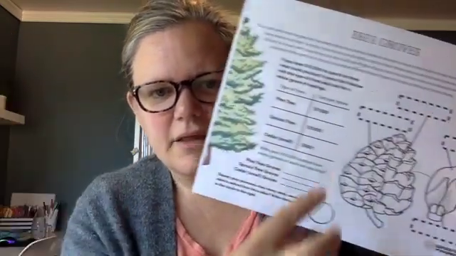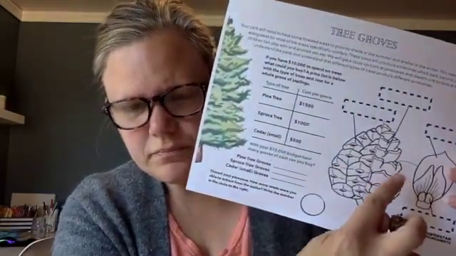So today we're going to talk about tree groves in our park. We're going to talk a little bit about conifers, and you're going to get out from your garden kit some little mini pine cones. We're going to talk about pine cones and the different parts. We're going to label them, because what are pine cones? Why are they important to trees? Does anybody know what pine cones hold?